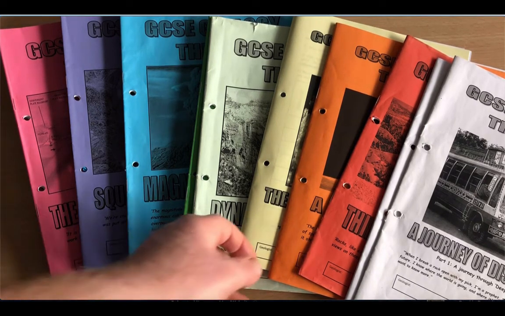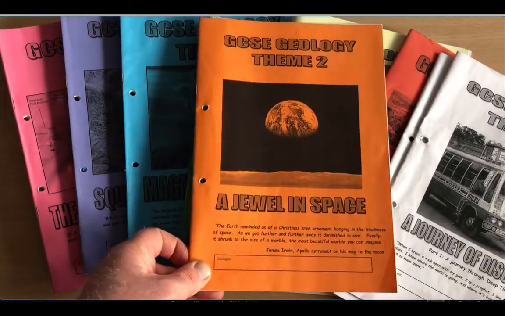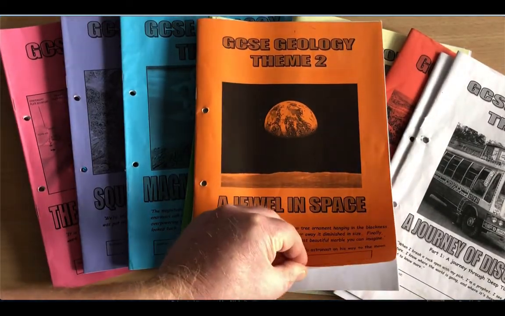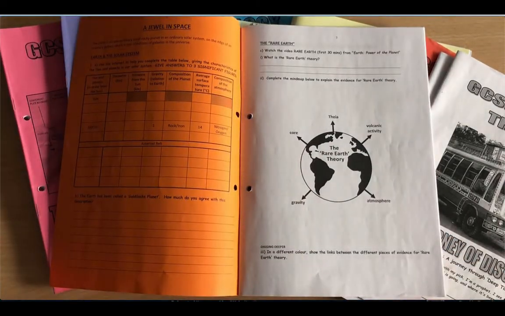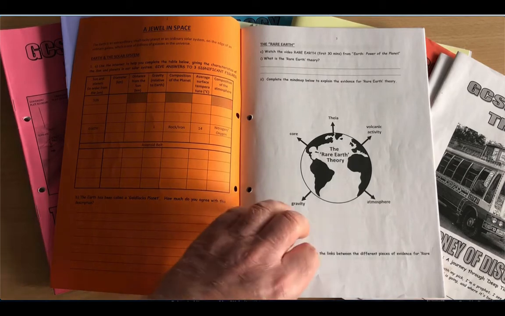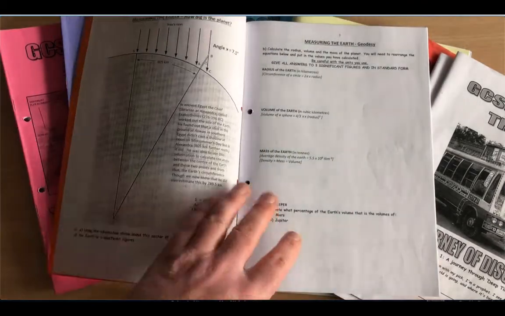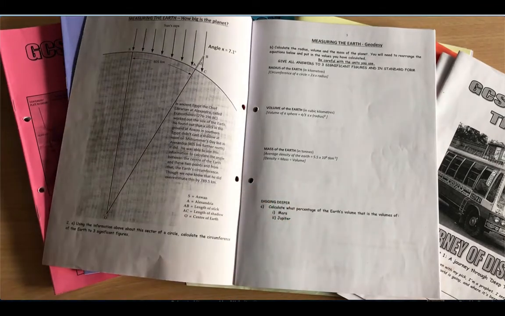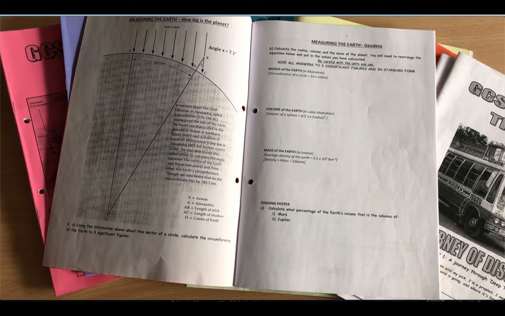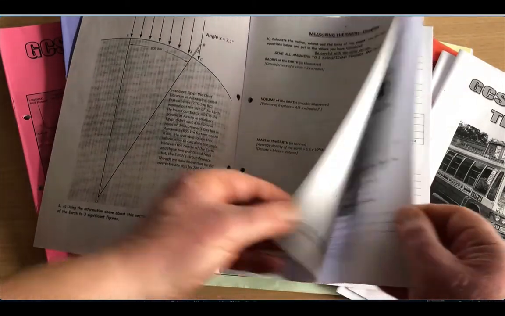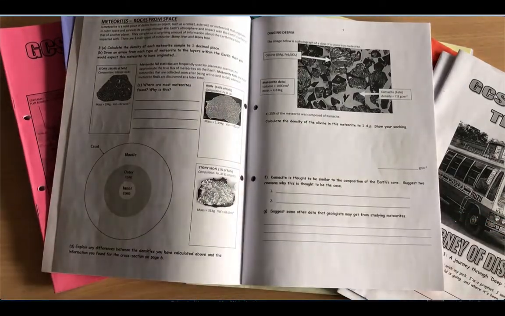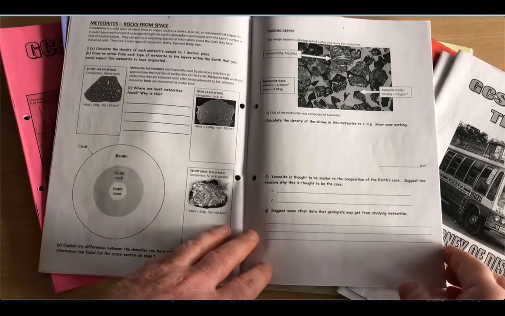Each of these booklets is written specifically for the course. The booklets are designed to have students learning as actively as possible and as much as possible to be solving geological problems. So there's all sorts of data given to students. This particular exercise gets students to work out the size of the Earth from first principles. We look at meteorites and what meteorites can tell us about the Earth.